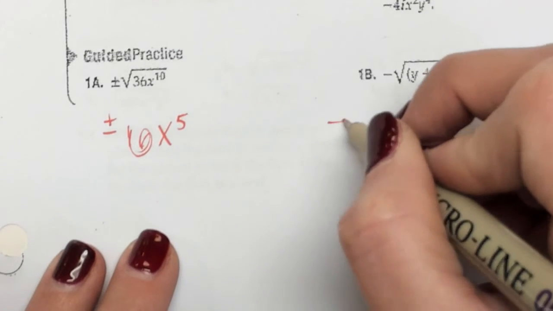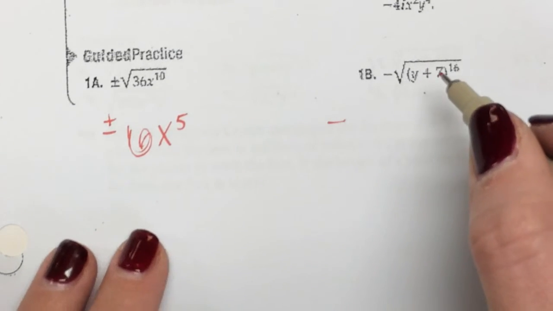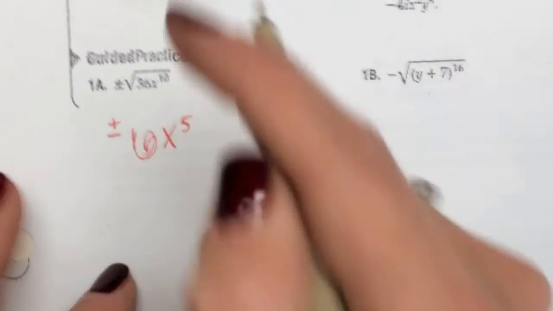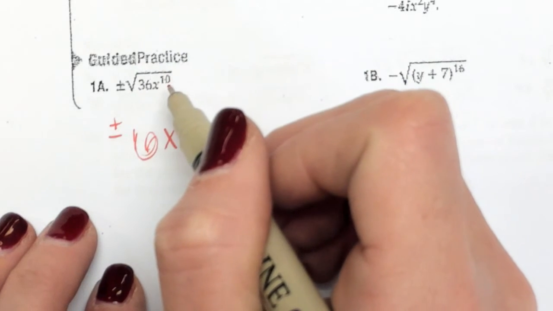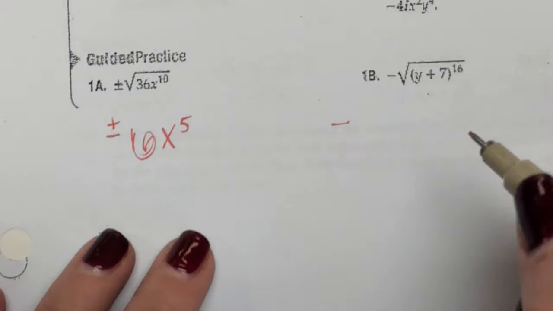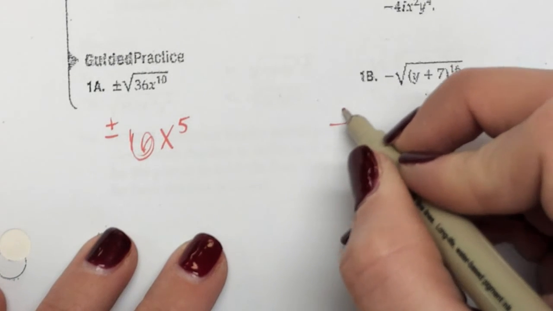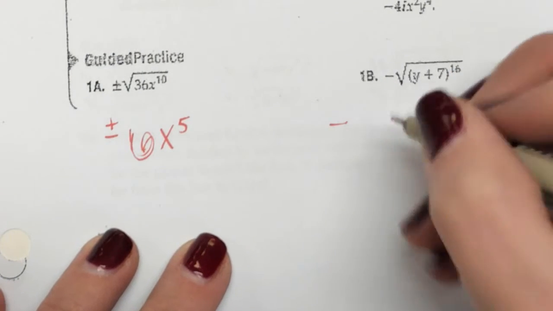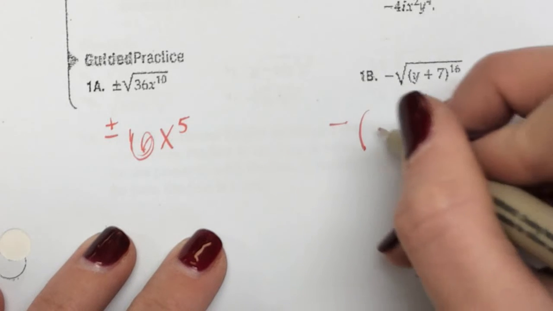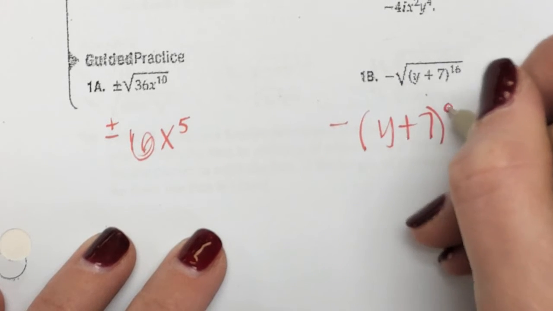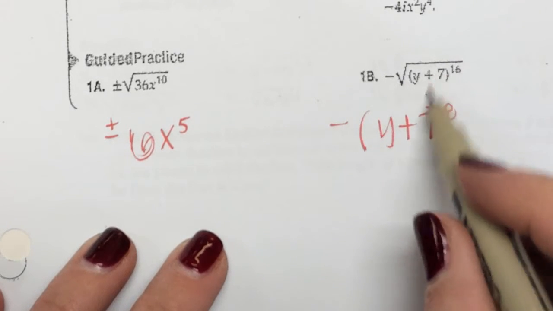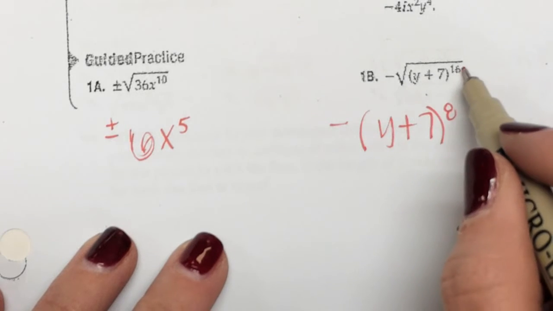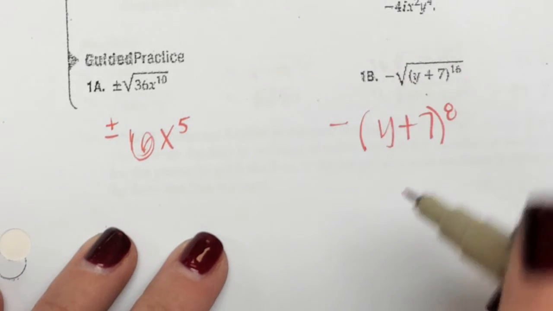This one will be negative. And don't let the parentheses fool you. Y plus 7 is one term, just like x to the 10th is one term. So we're just looking at the exponent. So this would be negative. I got that from here. What's my answer? Yes. You don't worry about the parentheses. Again, it's just one term, just like x is. You still divide 16 by 2.